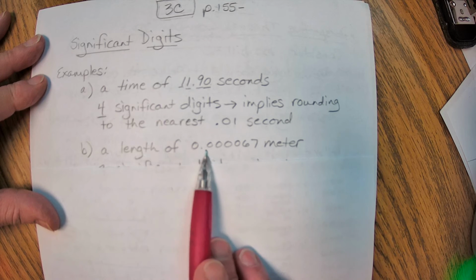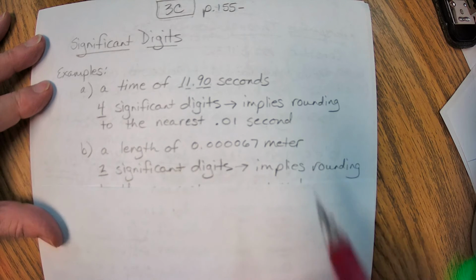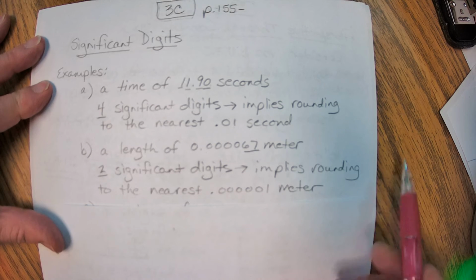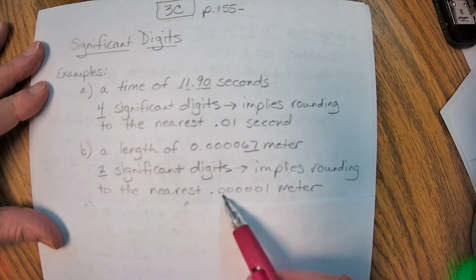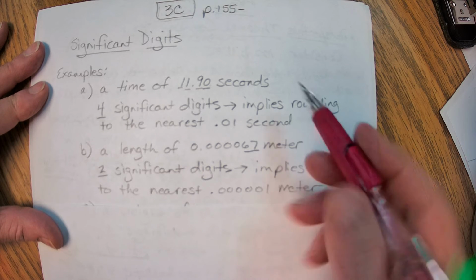A length of 0.000067 meter. There are 2 significant digits, and this implies rounding to the nearest, what is that, 10th, 100,000, 10,000, 100,000, millionth of a meter, because that's where it ends.